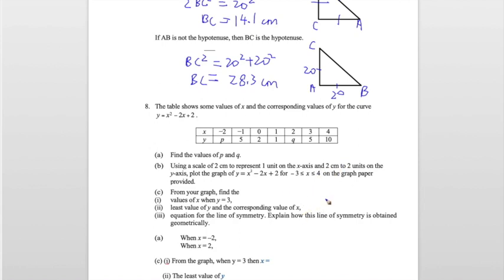So now in the last sum we have a quadratic graph, and what we need to do first is to find the unknown numbers P and Q. We use the formula and substitute the value of x.